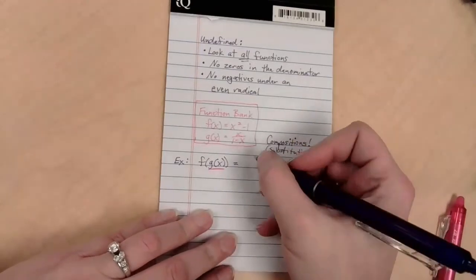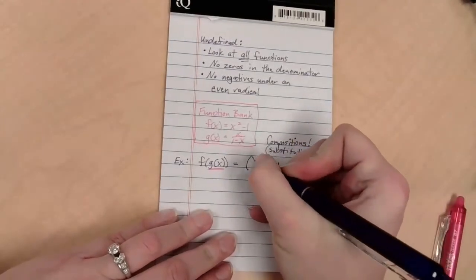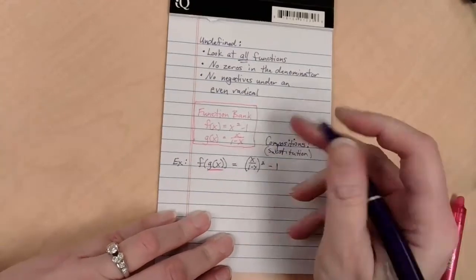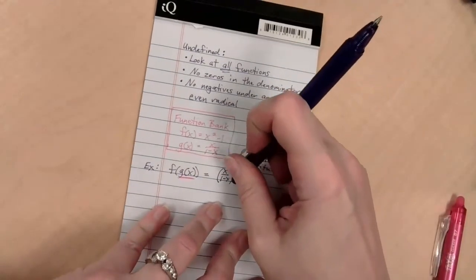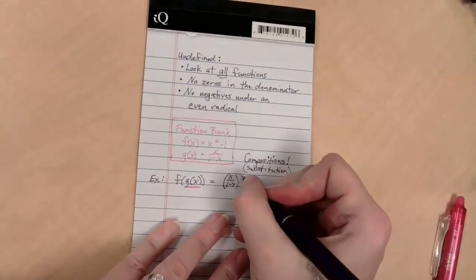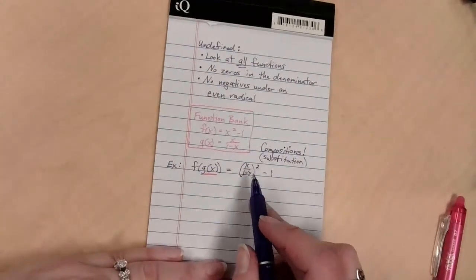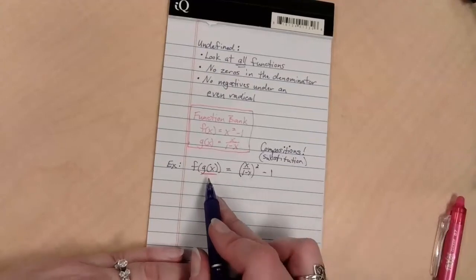That's going to be this instead, x over 1 minus x. And I'm going to make my square a little bit higher, too. There we go. So this is f of g of x.